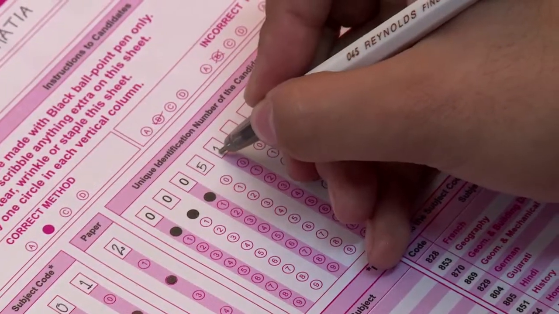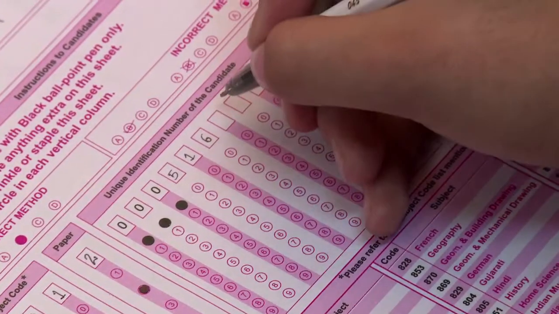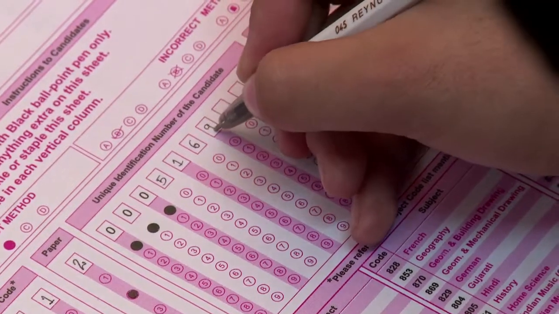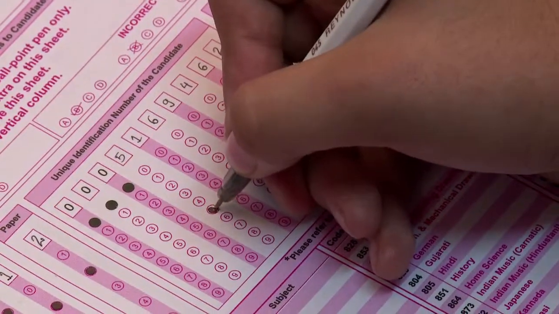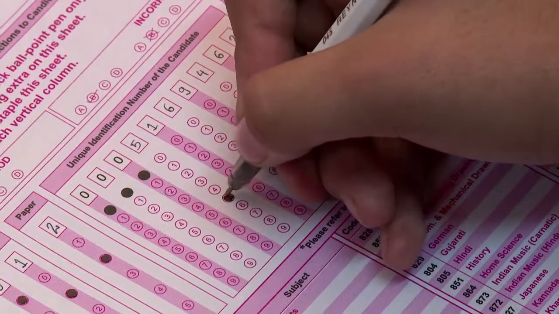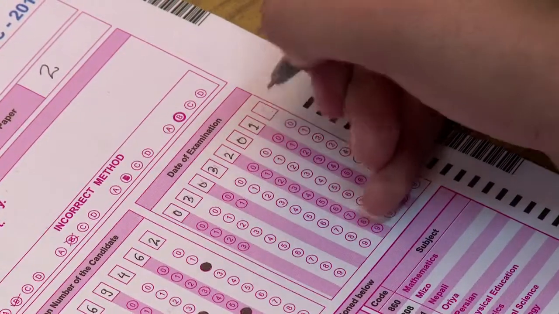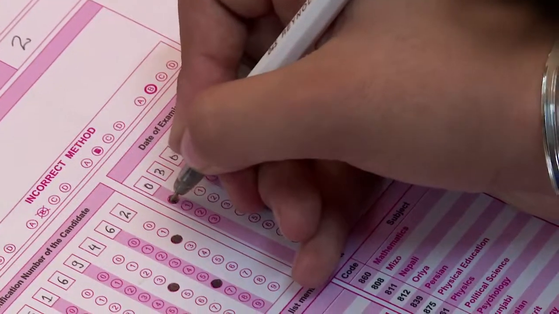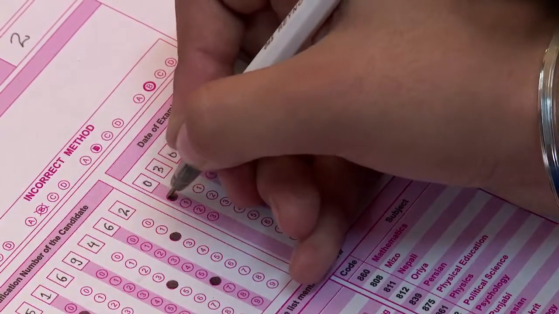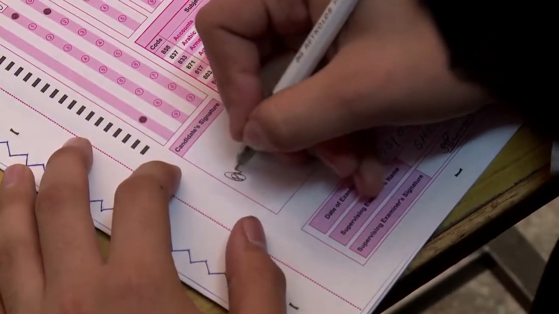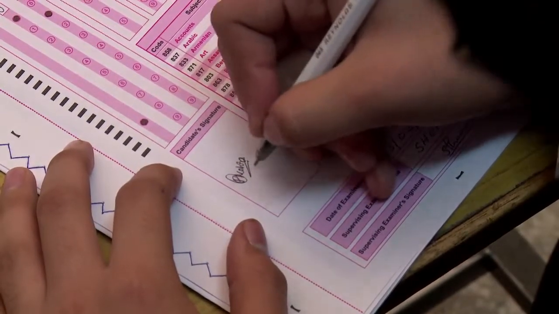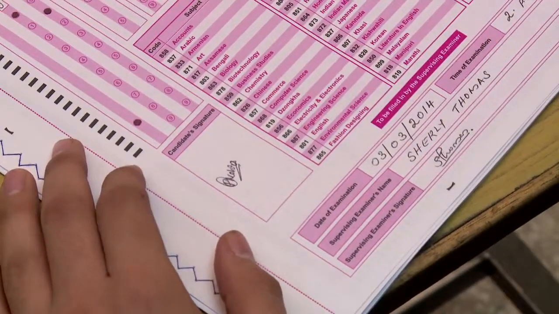The candidate must write his or her correct unique identification number in the boxes provided for this purpose and shade the corresponding number in the bubbles. The candidate must write and shade the date in the date, month and year format as indicated in the date of examination column. Finally, the candidate must put his or her signature in the box indicating candidate's signature.